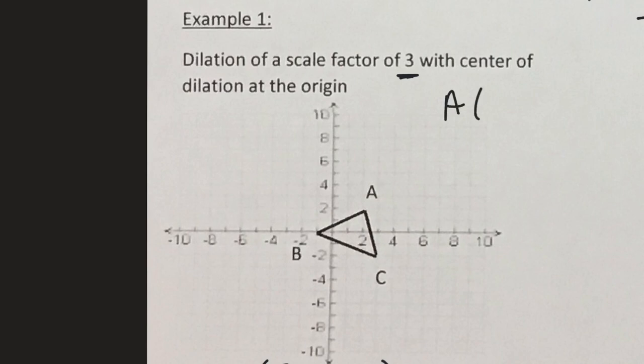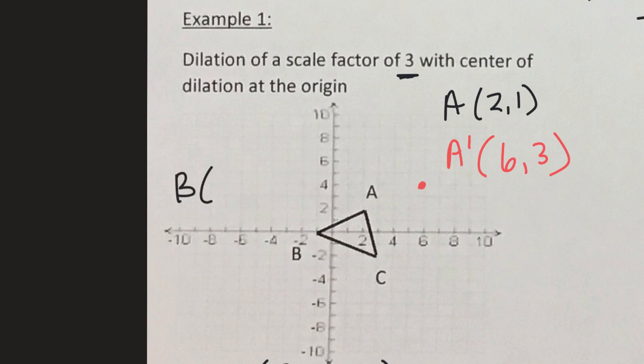So here we have point A. Point A is at 2, 1. If you multiply all the points by 3, that means we're now at 6, 3. Here is your A prime. Okay, point B is at -1, 0. Multiply each point by 3 and we get -3, 0. So B prime is right there.